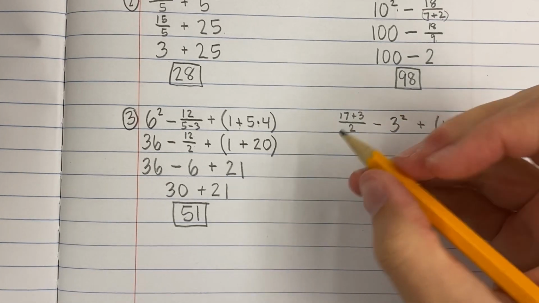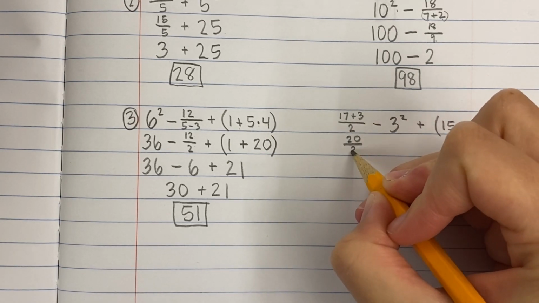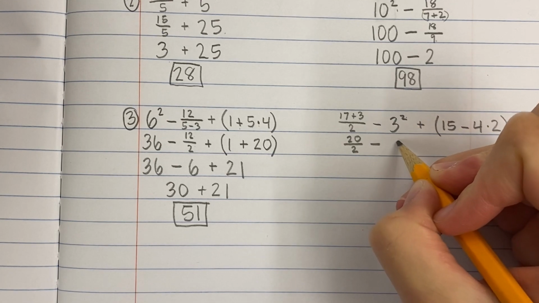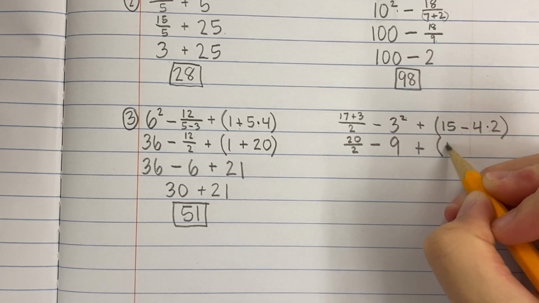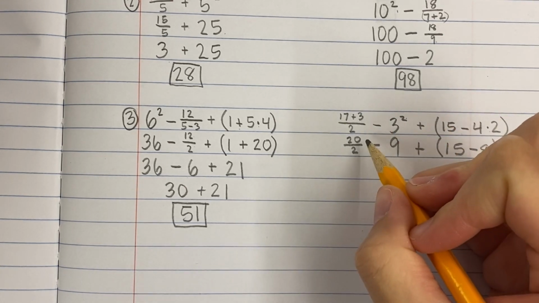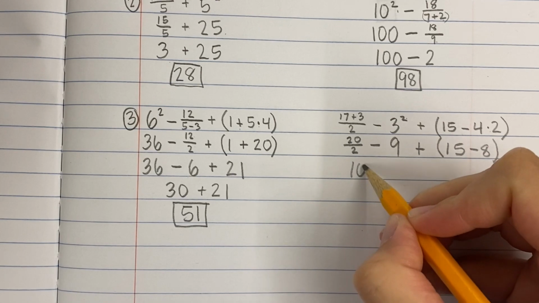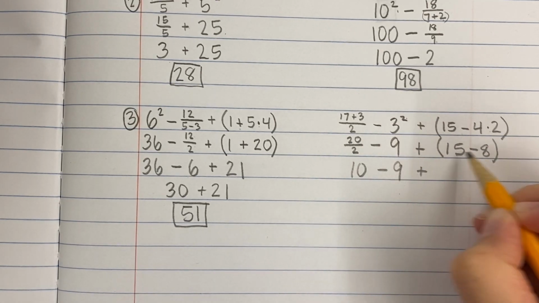And you should have already tried it. I'm going to review it. 17 plus 3 is 20. 3 squared, that's 3 times 3. That's 9. Here I have subtraction and multiplication. I do the multiplication first. Okay, let's keep simplifying. 20 divided by 2 is 10 minus 9 plus 15 minus 8.